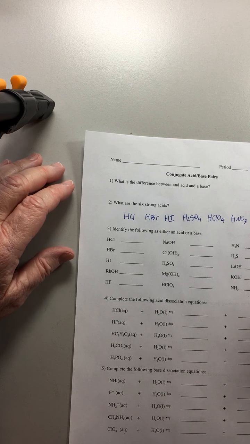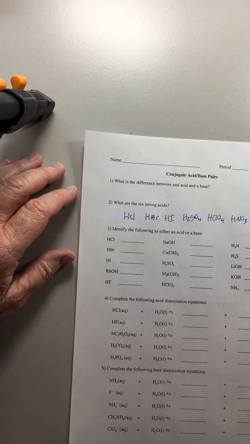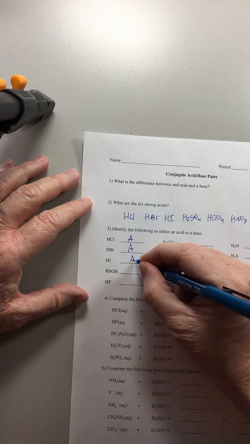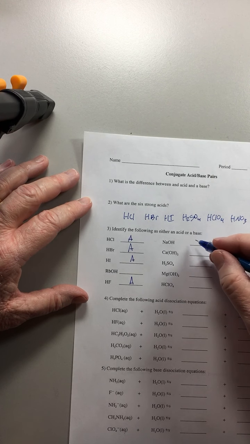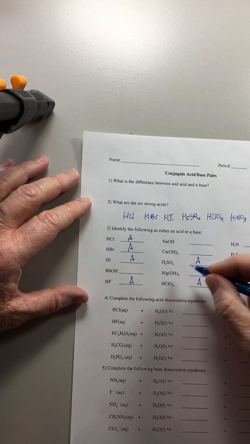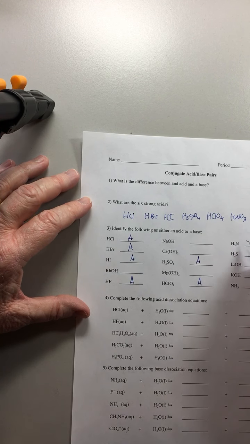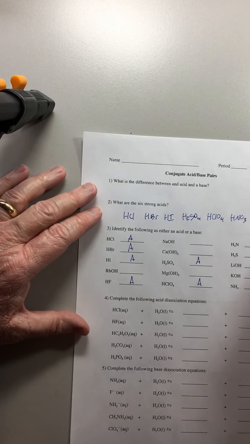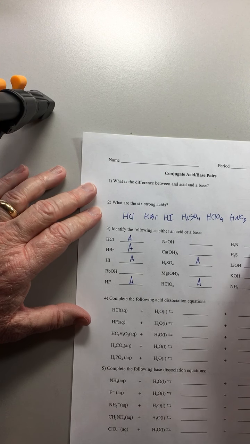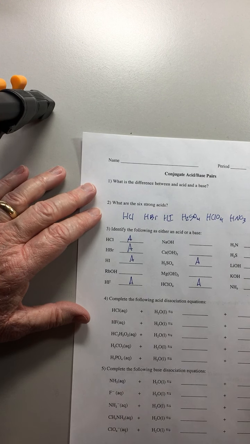So the next question, identify the following as either an acid or a base. What we typically do is look for formulas that start with hydrogen, and those are our acids like HCl, HBr, HI, HF. I wouldn't count either of those because they contain hydroxides. This is an acid, this is an acid, again hydroxide. H3N is the acid version of this, where NH3 is the base version. H2S is an acid, and all the rest there are bases.